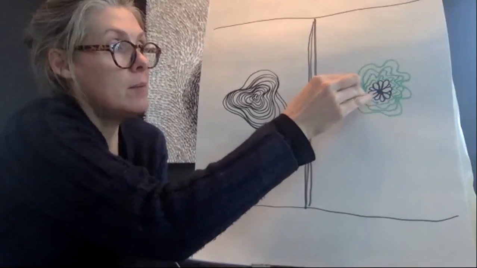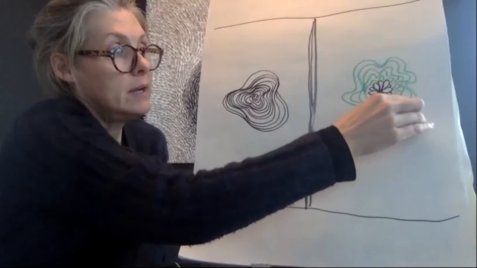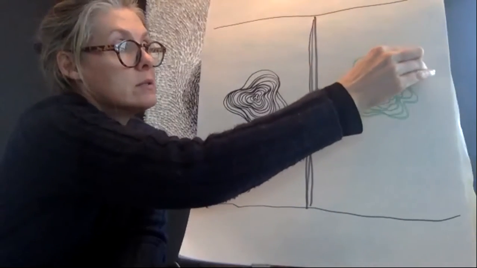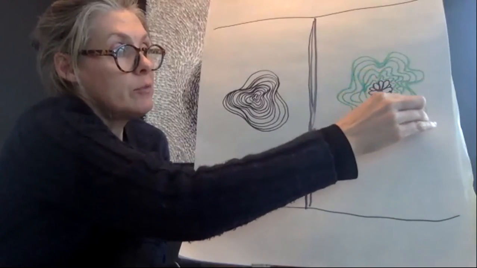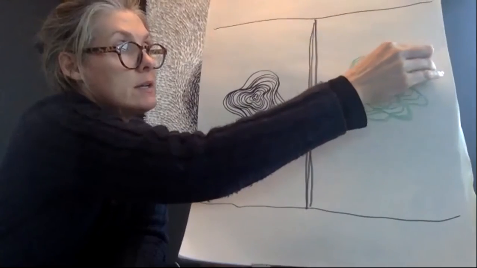So you see how I'm going around. It's not exactly the same as the last layer. So you want movement. You're creating movement from something that is so still, and it's actually sitting on a piece of paper.